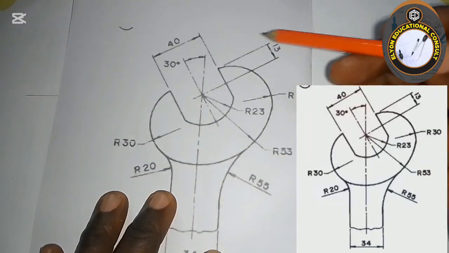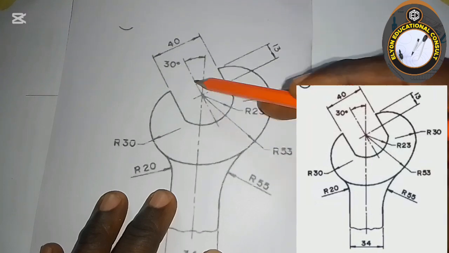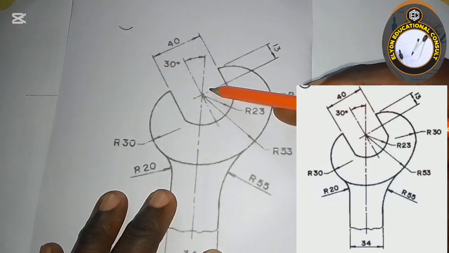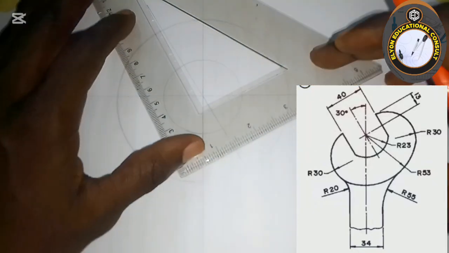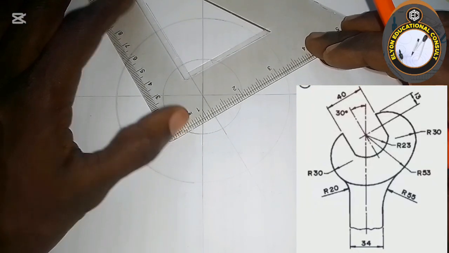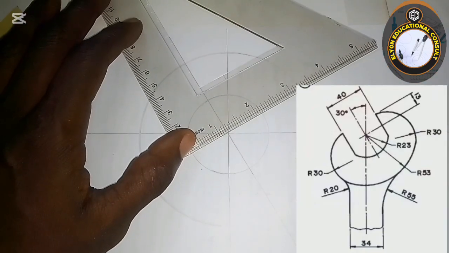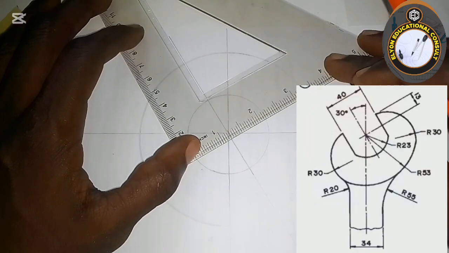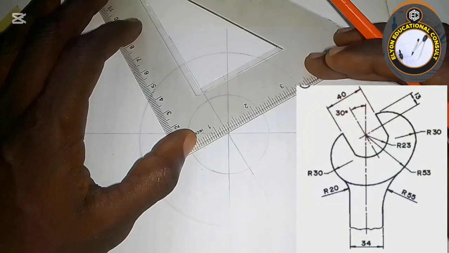Now the next thing we are going to do, you can see this length here we are given here, 13. Now it's at 90 degree, so I will use my set square for that as well. I'm going to produce a 90 degree angle. So just put your set square this way. Fix the set square this way, push it down, let it be in alignment with this line here.